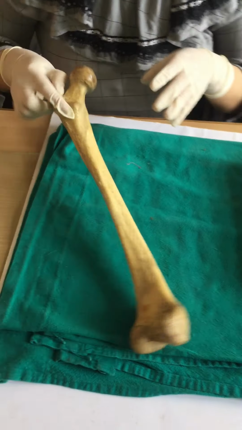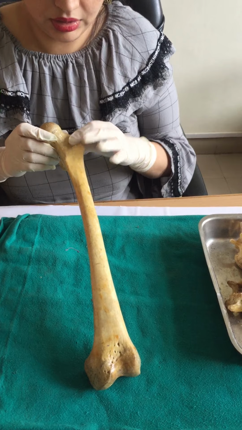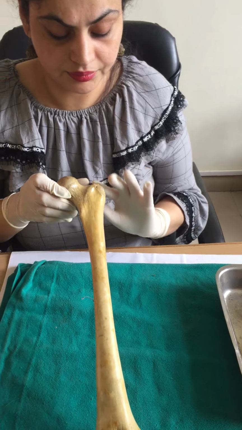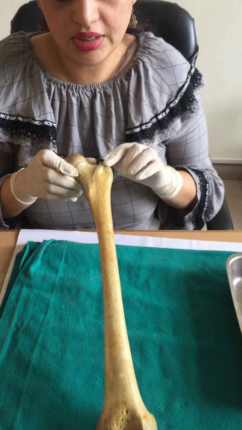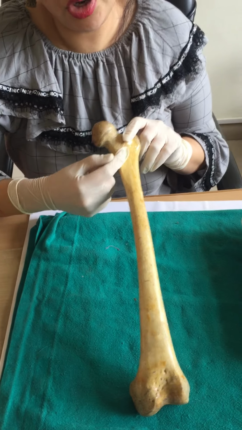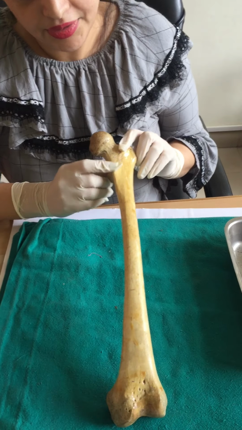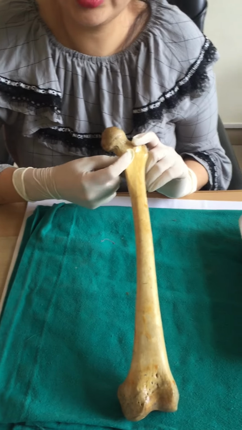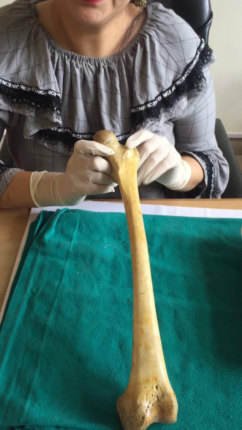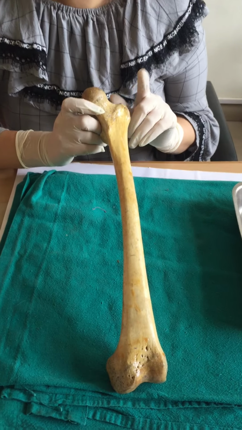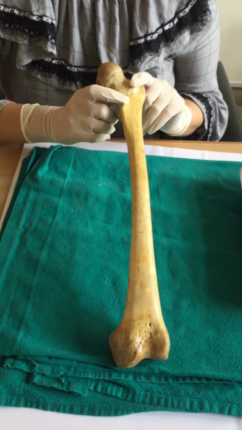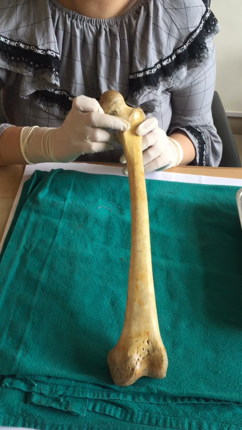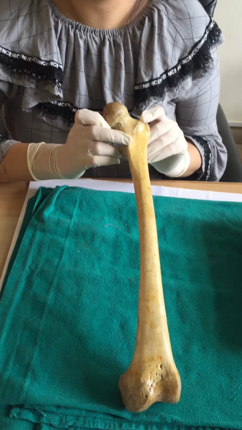So on the intertrochanteric line, I'll discuss here. On the upper part of the line lies the vastus lateralis attachment, and below we have vastus medialis, right? Vastus medialis is attached or originates from the lower part of the line, and the upper part of the line has the attachment of vastus lateralis, right? Lateralis above, medialis below, right? So vastus medialis on the lower part of the intertrochanteric line and lateralis on the upper part of the intertrochanteric line.